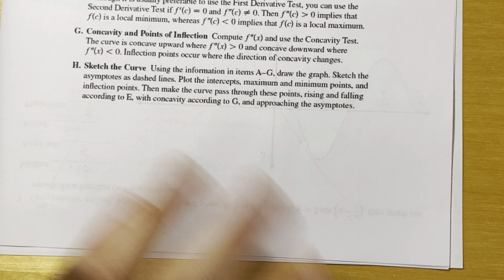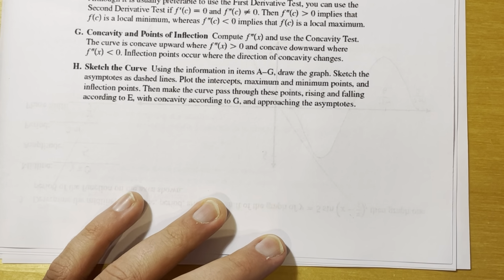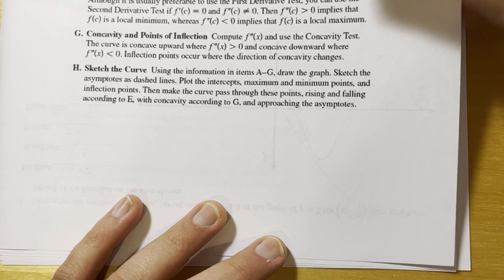And then finally, part H just says sketch the curve. Use all of the information that you found in those first 7 little categories to sketch the graph to the best of your artistic ability, which for me is not very good most of the time.